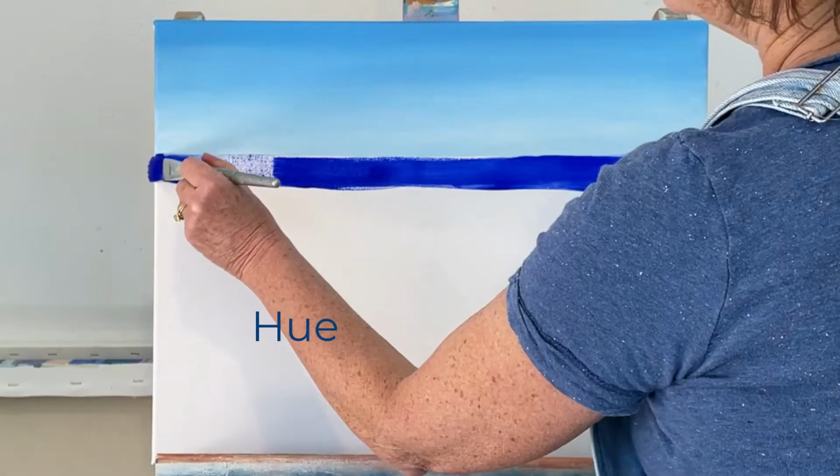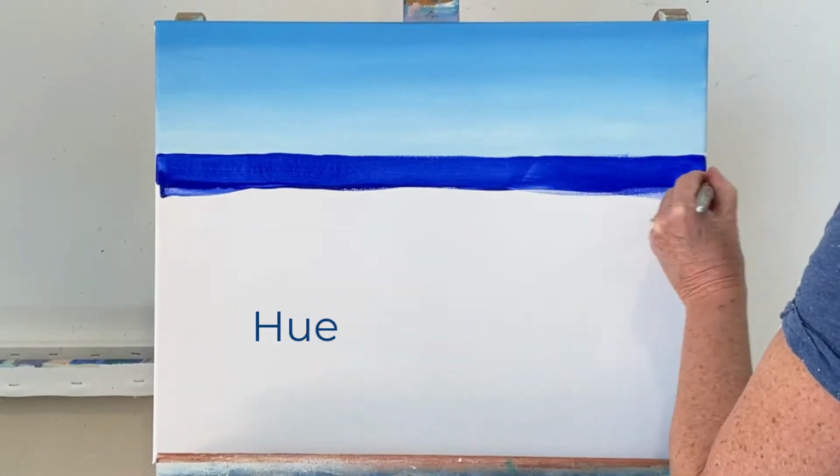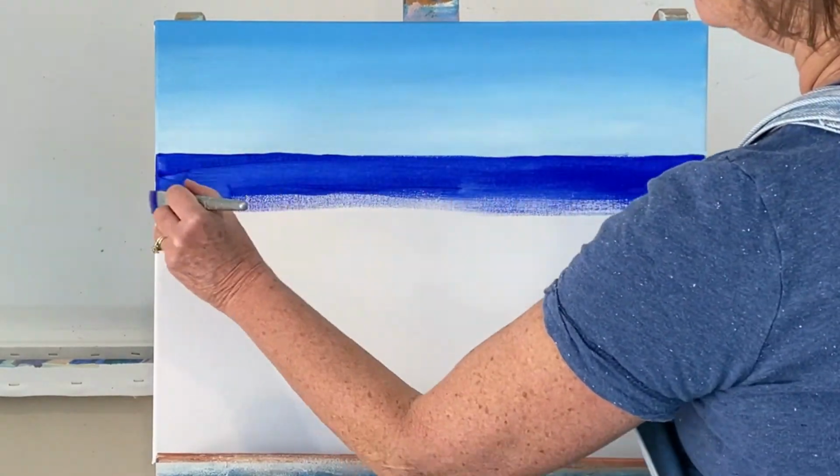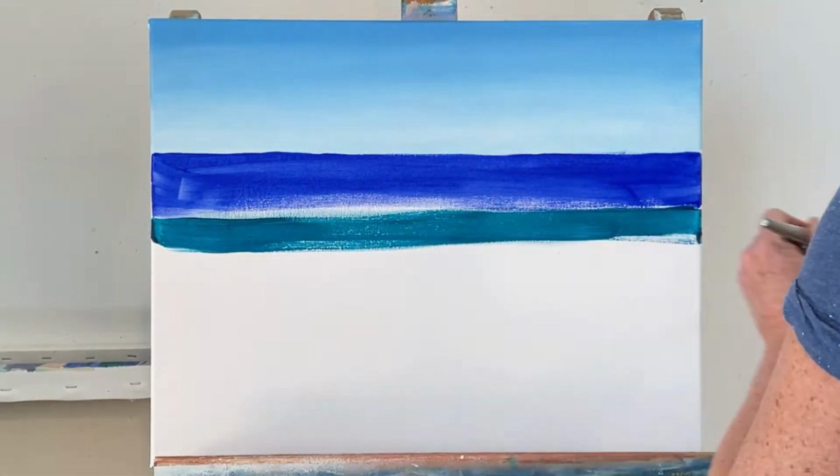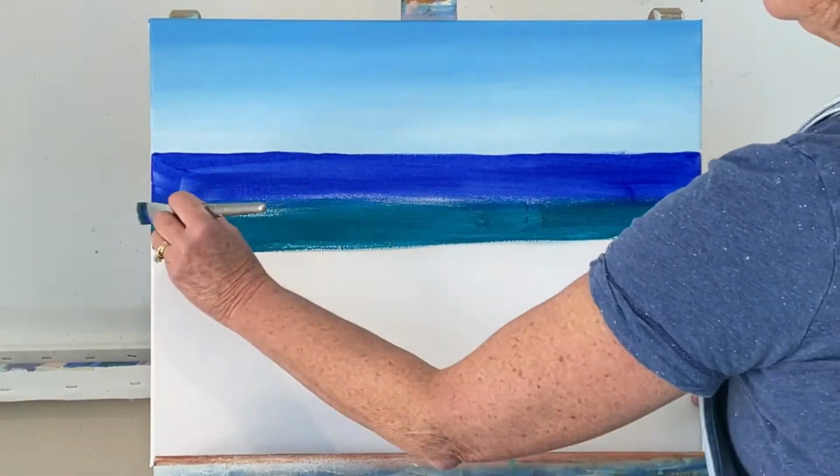Hue is the way we normally describe a colour such as blue, green, red or yellow. The way I like to remember this is with a rainbow. A rainbow is made up of all the different hues.